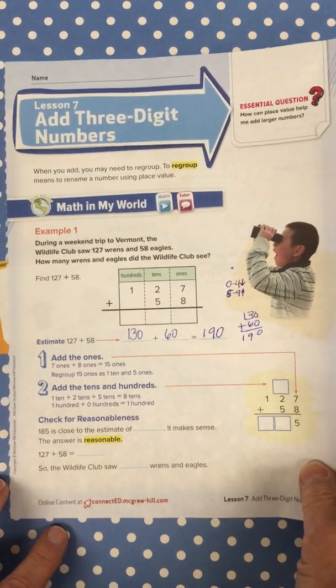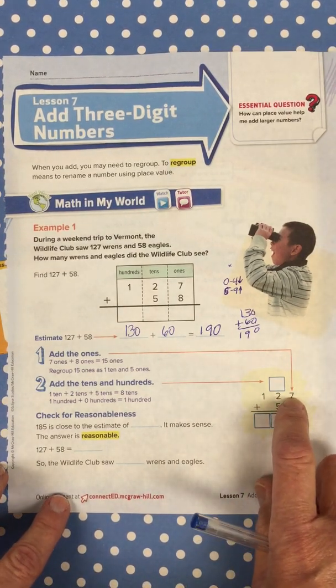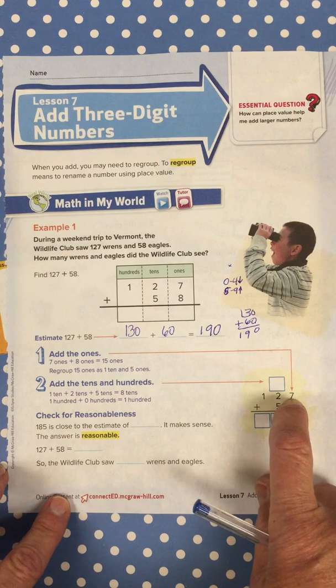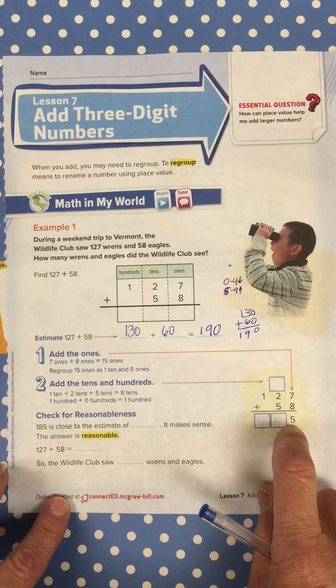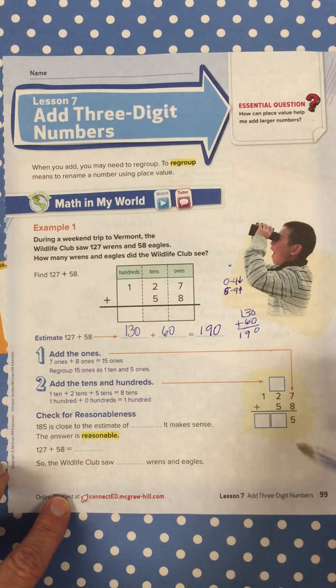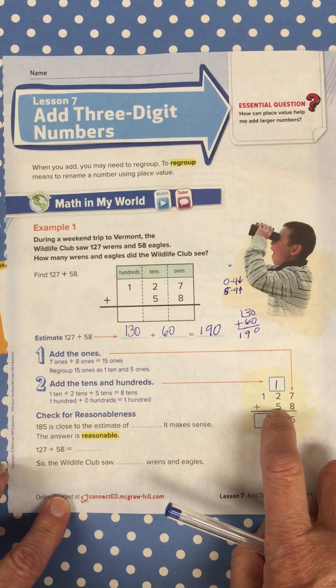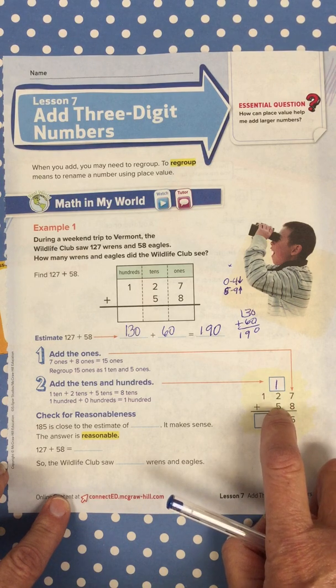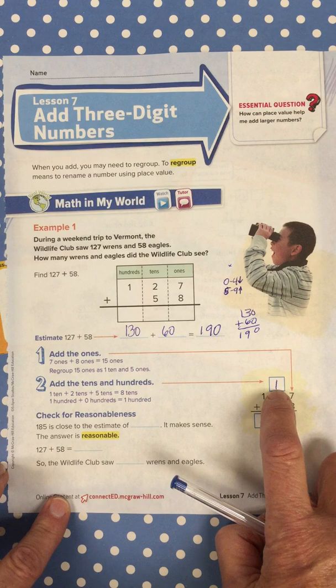So it walks us through it step by step. We use our mental math to add 7 and 8 to get 15. So we put our 5 down, and then we would carry or regroup that 1 to the tens. Then it doesn't matter the order you do it in. I like to kind of start at the top. Sometimes I start at the bottom. You should be able to know how to do both, but let's start at the top.